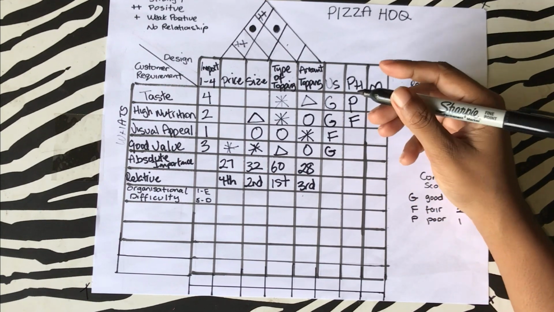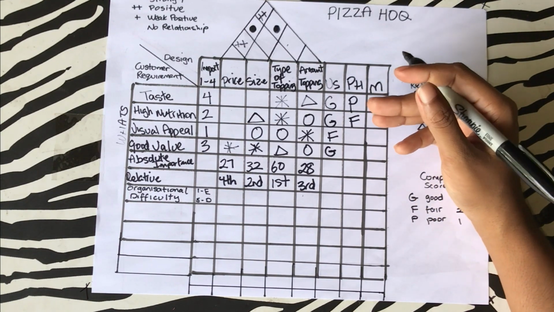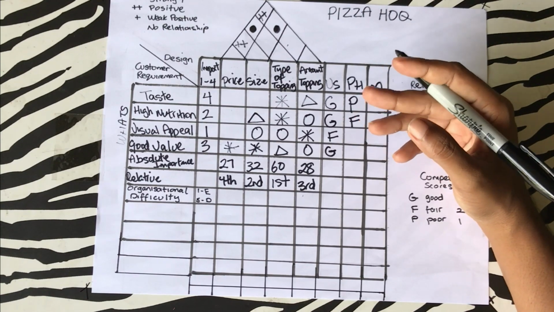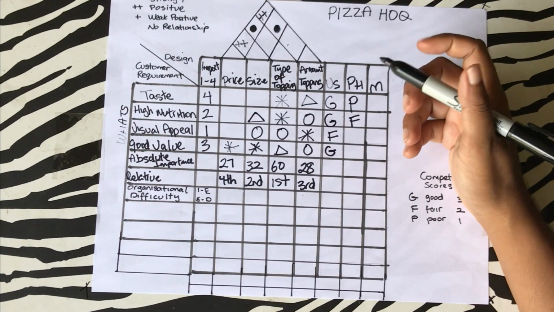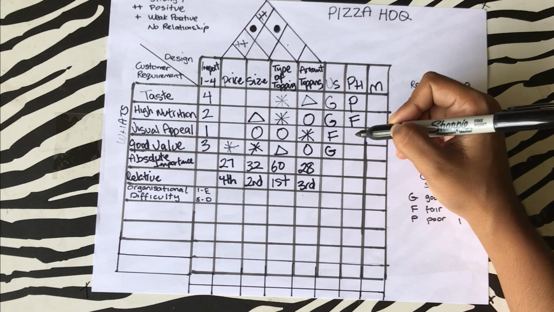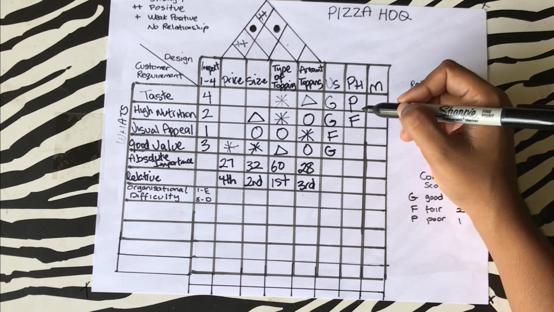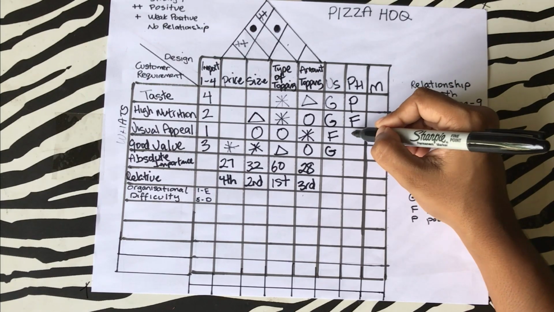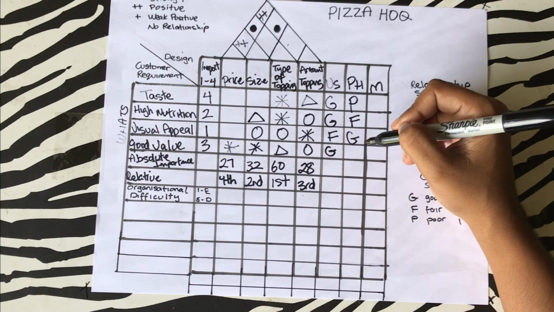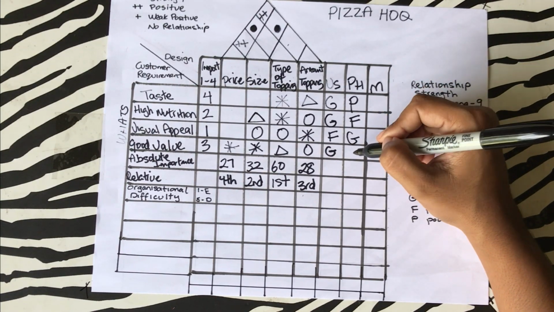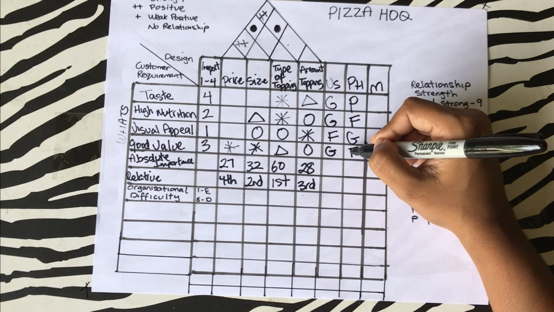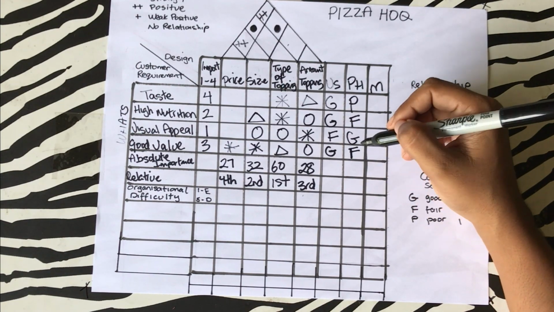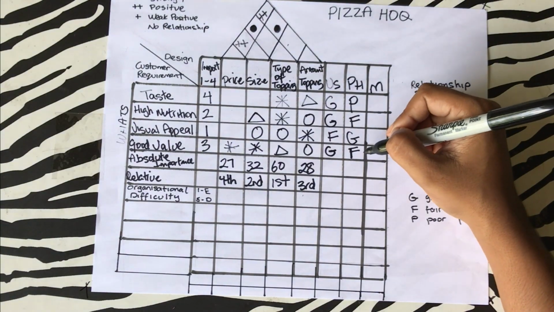Again, this is customers' ratings, so all of this you would have gotten from your customer surveys. It's supposed to be derived from the customers' views, your market survey. Visual appeal, Pizza Hut: I'll give them a good rating. But what about value? I'll give them a fair. I think they could do a better job in giving you a better overall pizza for your money.